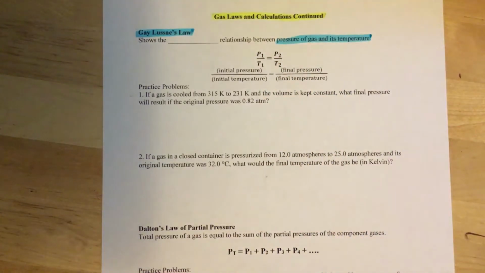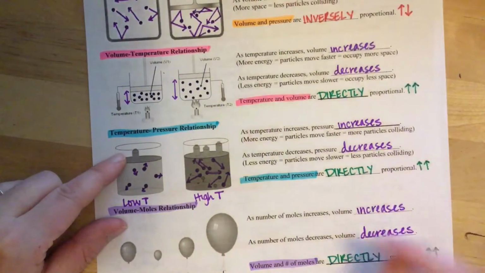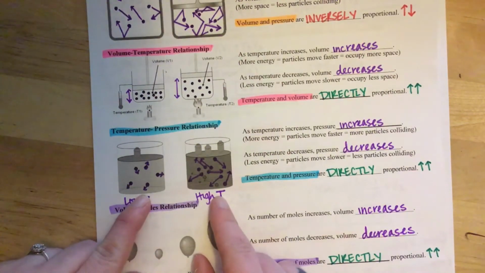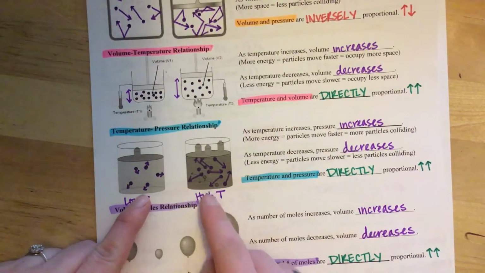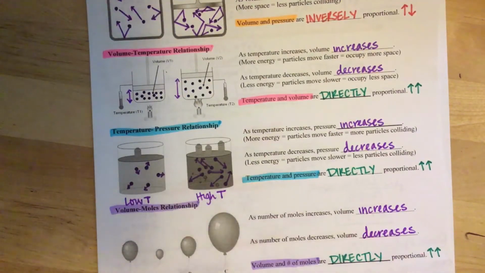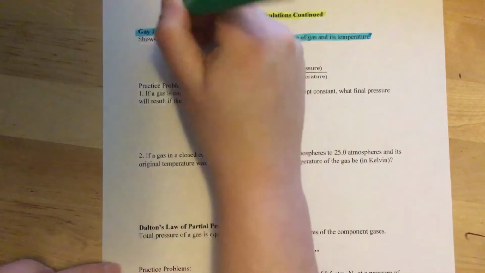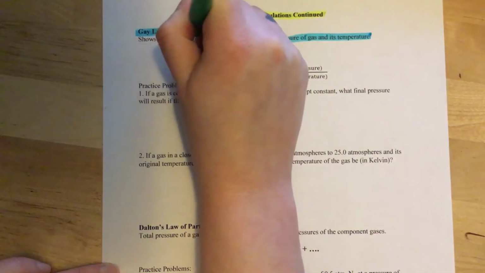So last week we talked about the relationship between temperature and pressure here. We said that as you increase the temperature of a gas, you're also going to increase the pressure, because as the temperature increases, your particles start to move faster, they start to collide more, and so you get an increased pressure. So we called that a direct relationship, because as one increases, so does the other.